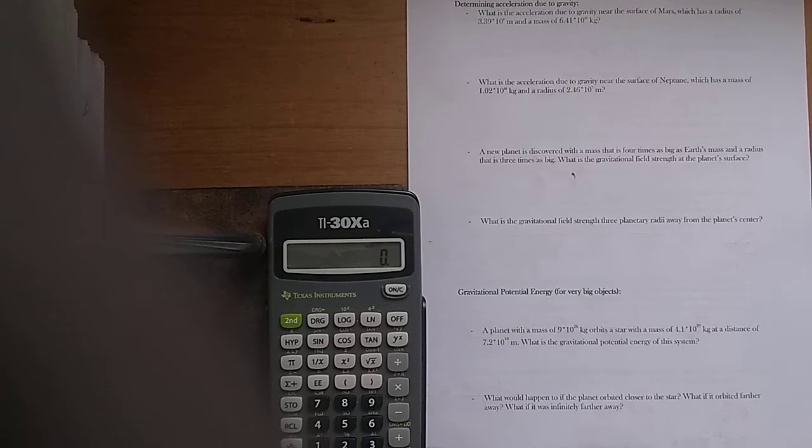Now we're going to get into what I think is going to start being a little bit of fun because create is probably not the best word, but we get to start mixing and matching a few equations. Fairly simple equations that you've seen before, but we get to start seeing how they work together to produce some interesting results. And number one on that is determining acceleration due to gravity.